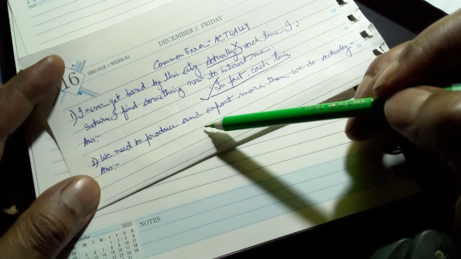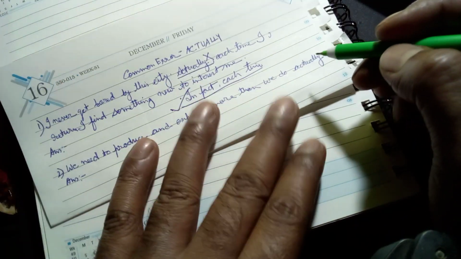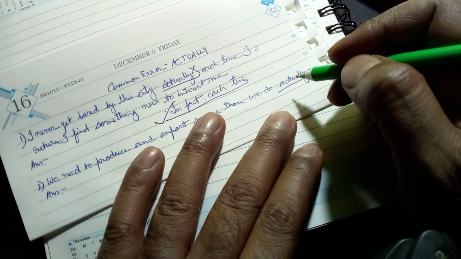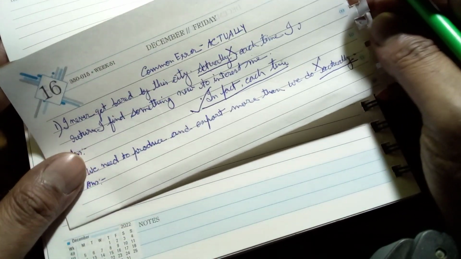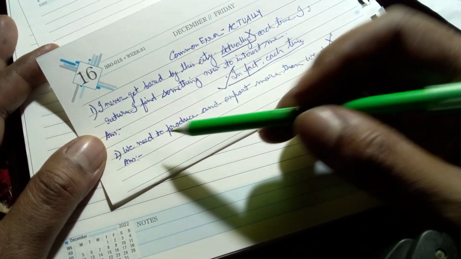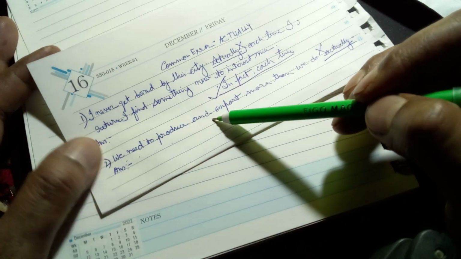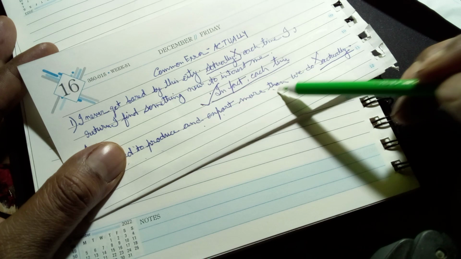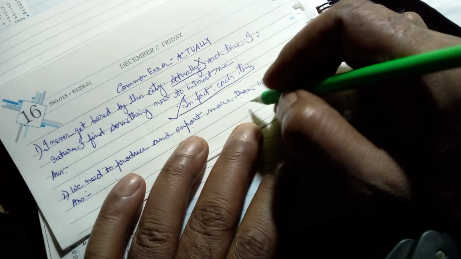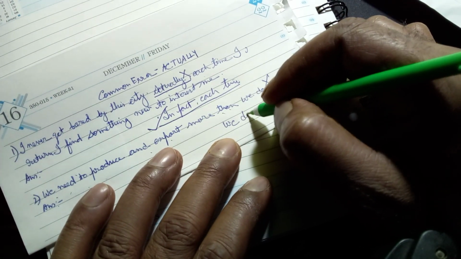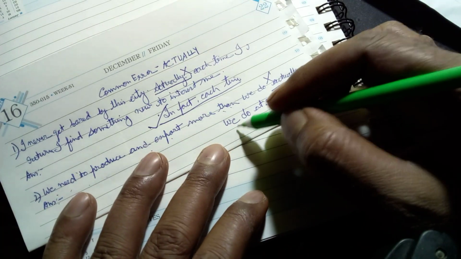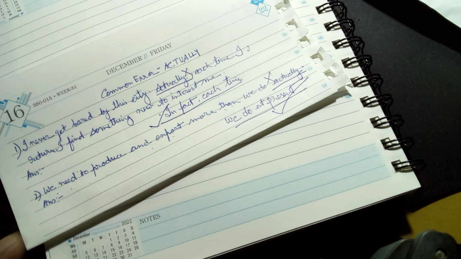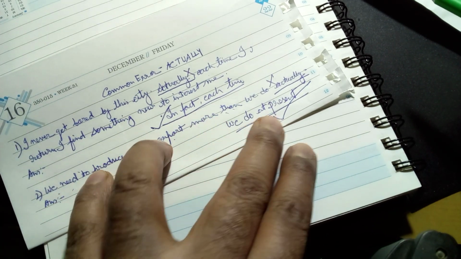The next one: we need to produce and export more than we do actually. You can see I use the word actually here. This is the common error or grammatical mistake. So what is the correct answer? The correct answer is, we need to produce and export more than we do at present.